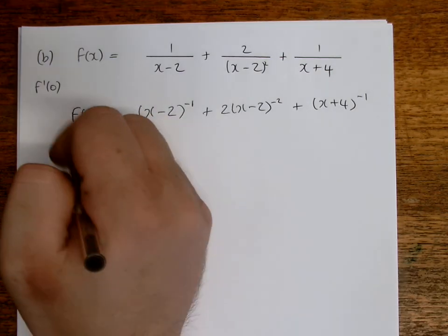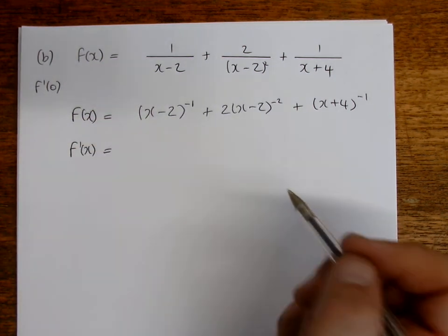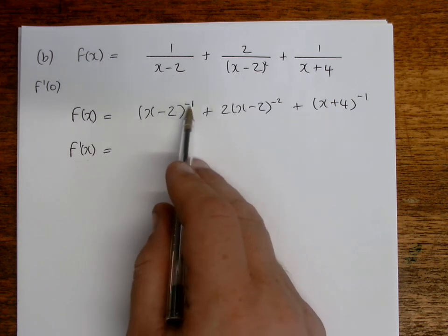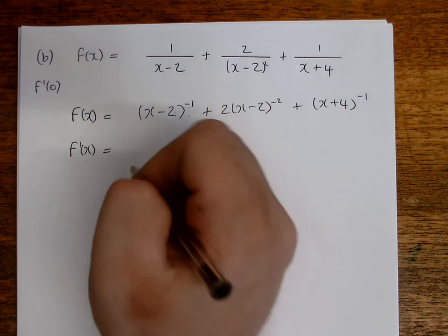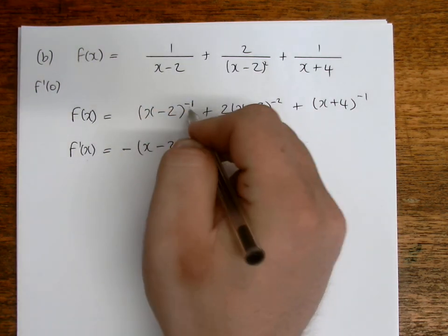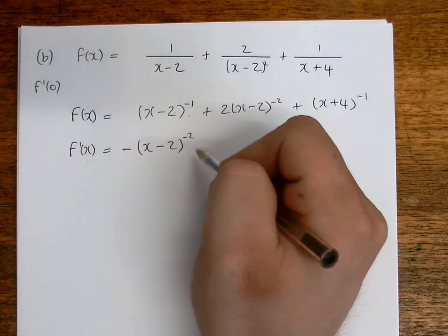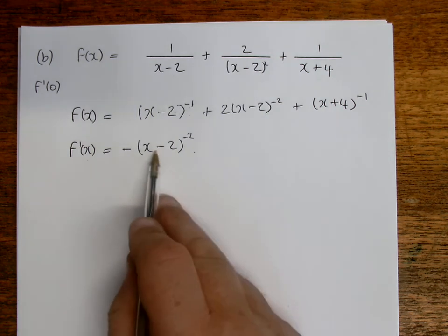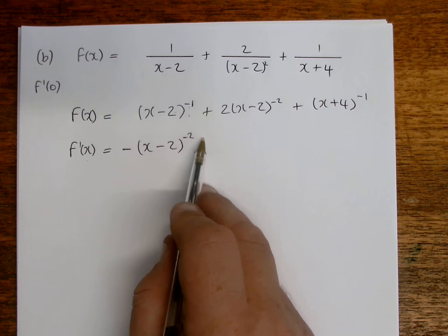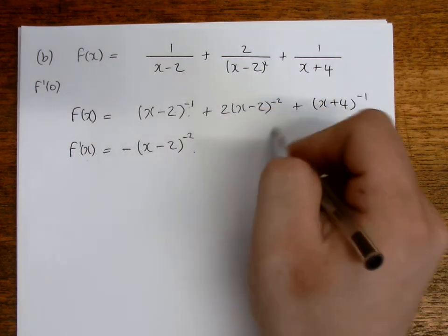Alright, so we're going to differentiate it. f dash of x is another way of saying dy by dx, so it's a different notation. Remember, when you've got a bracket, you differentiate the bracket. You bring the power down, so the minus comes down, and then you reduce that power by 1, so you get minus 2. Then you times it by the derivative in here, which is just going to be 1. I'm not even going to write that down, because times by 1 won't change anything.